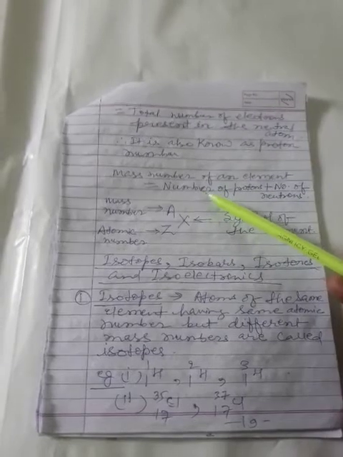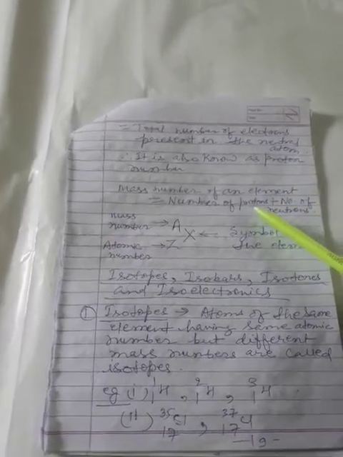Mass number of an atom of an element is the sum of the number of protons and the number of neutrons. Mass number is represented by capital A. So A is equal to the number of protons plus the number of neutrons, P plus N, and the number of protons is equal to Z. Z is the atomic number.